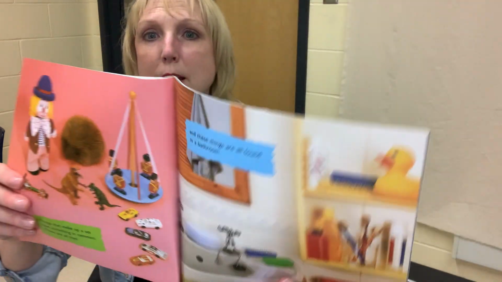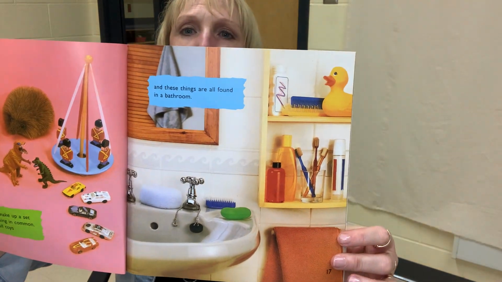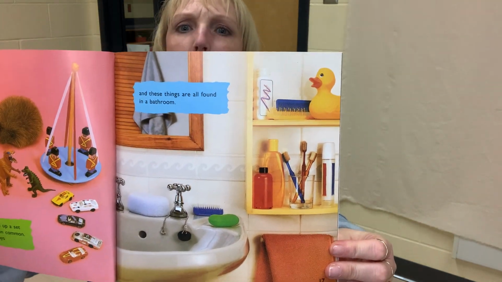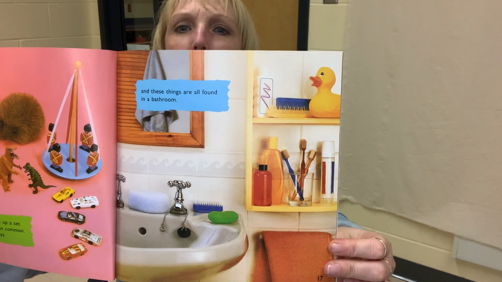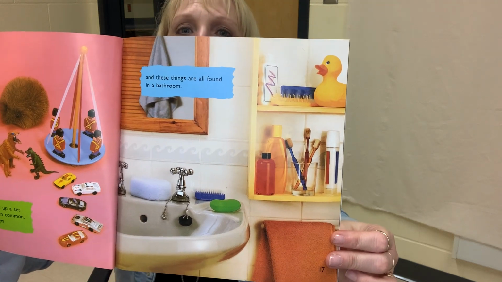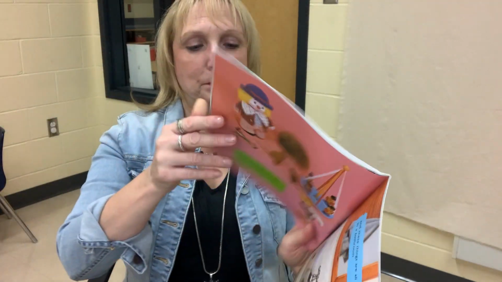On the next page, can you see all those things together? What's the same about all of them? The rubber ducky and the toothbrush. Right, they are all things from the bathroom.